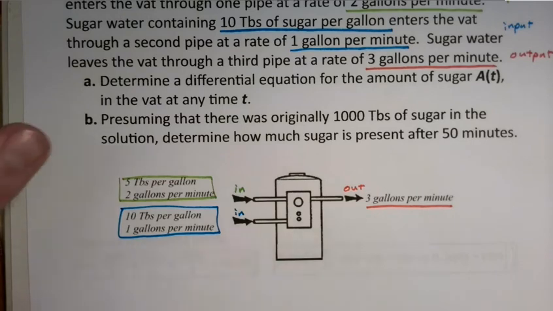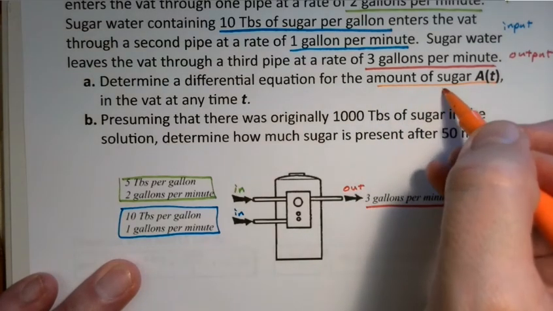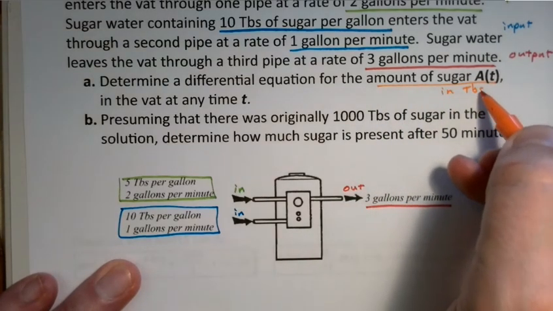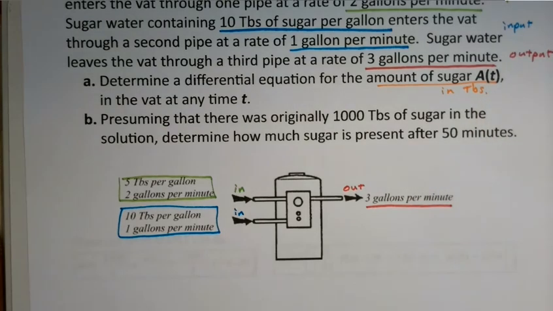So part A up here says determine a differential equation for the amount of sugar A of t. So the amount of sugar is going to have units of tablespoons, right? Because that's all we have. It's not pounds. It's not inches. That's the amount. And it's not gallons because that's the mixture.